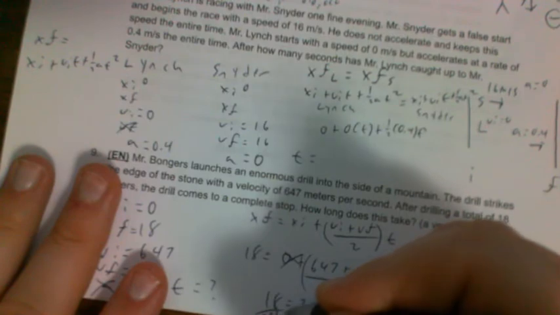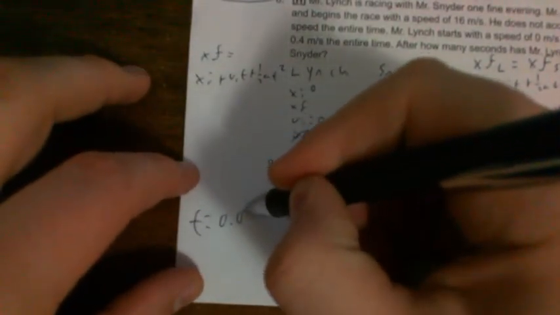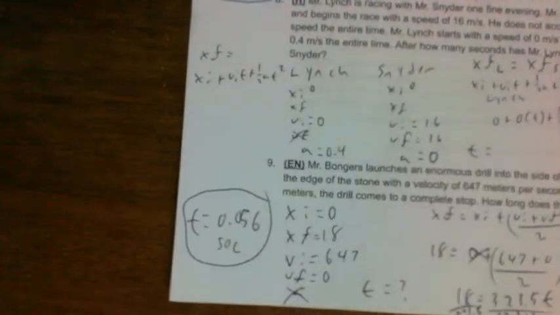We got to divide both sides by 323.5. That's 18 divided by 323.5, and we get t equals 0.056 seconds. That is a very short time.